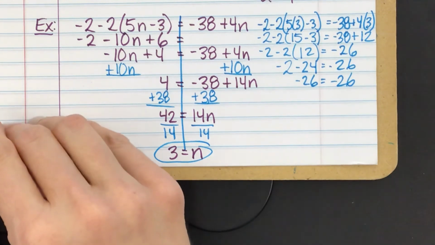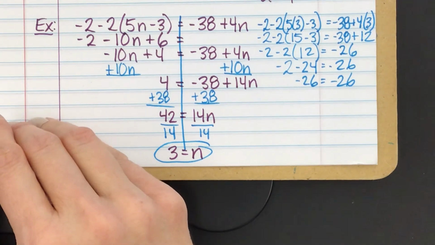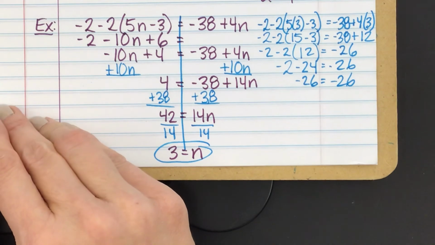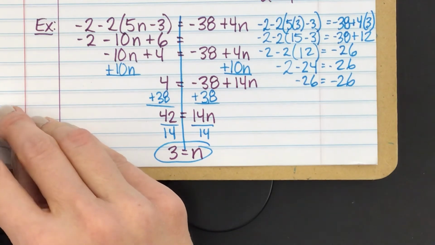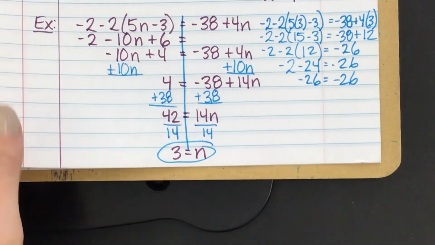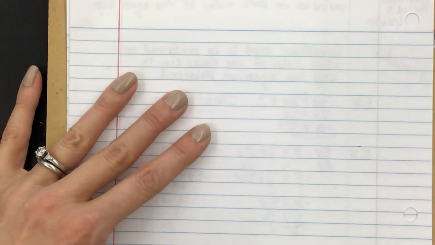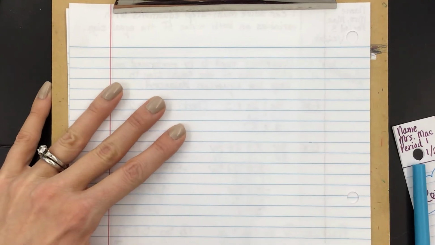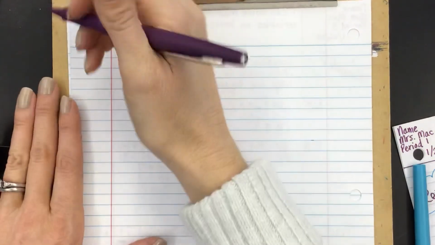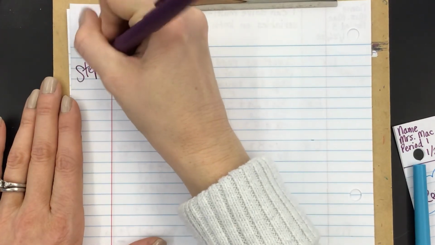Okay, so before you start your homework, we're going to write down the steps for solving. And I recommend that you have the steps out while you're doing your homework so that you don't get lost, okay? It's when people start doing things out of order that it becomes a real mess. All right, steps for solving.